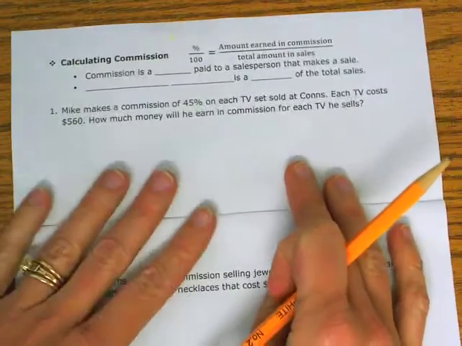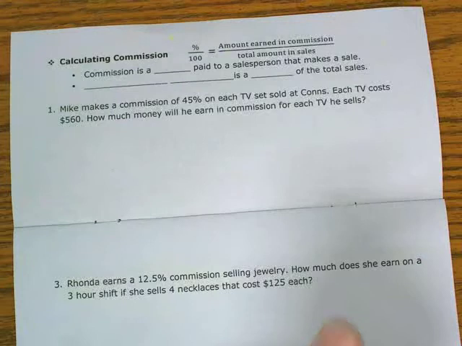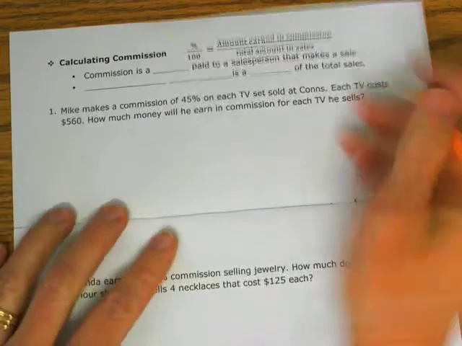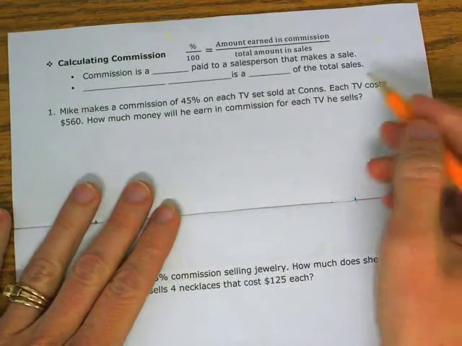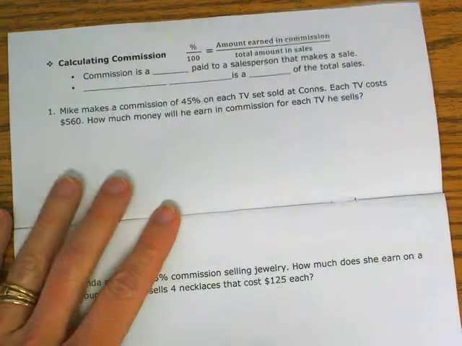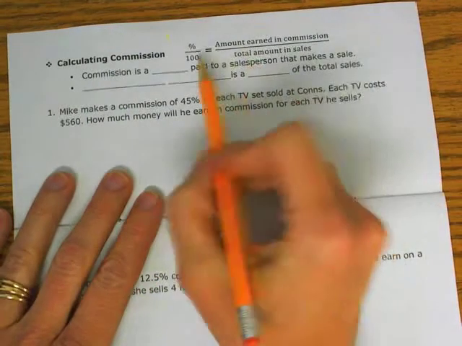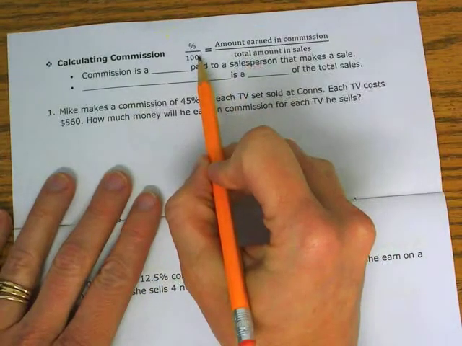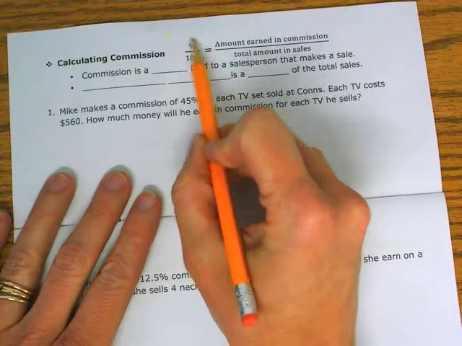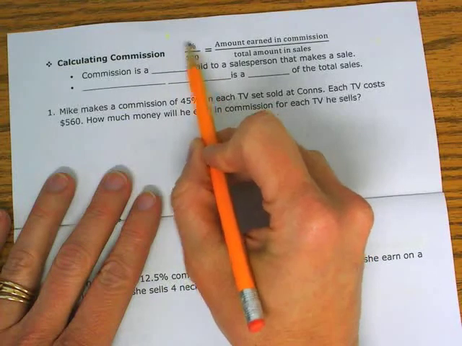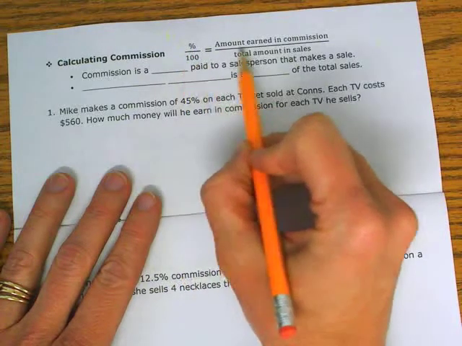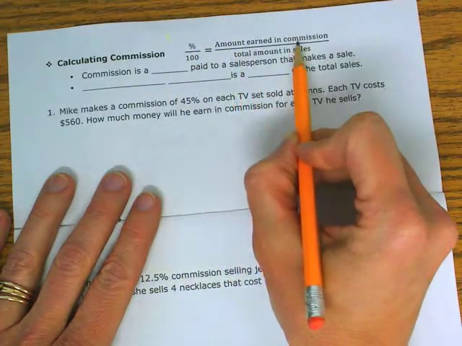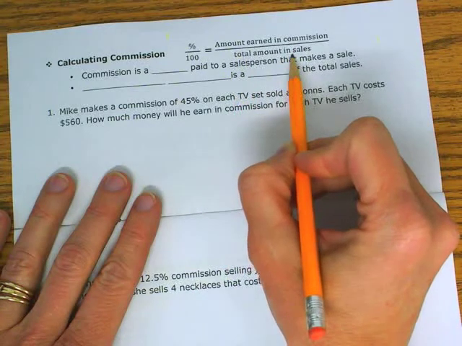So open that flap. We talked about how commission is an amount of money that someone selling an item gets paid extra from their job. So the proportion that's set up here for calculating commission is, again, like before, 1% over 100 equals the amount earned in commission over the total amount in sales.